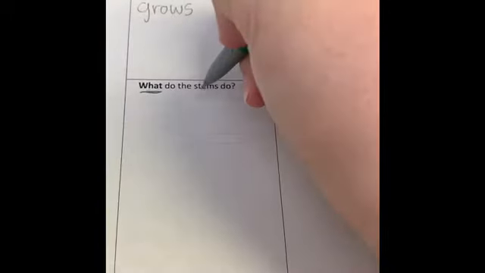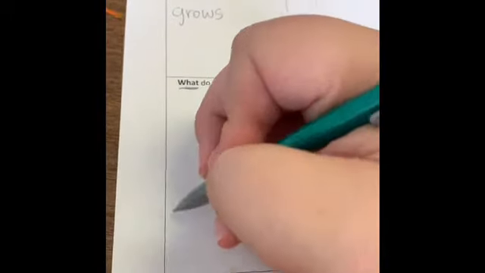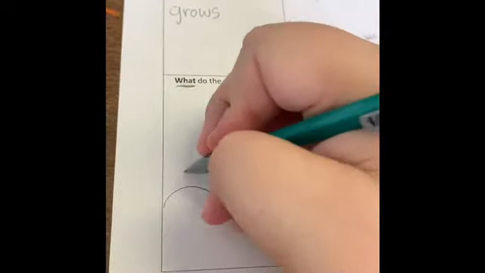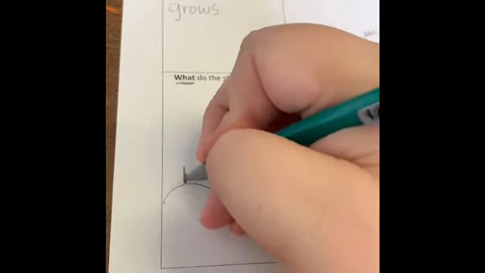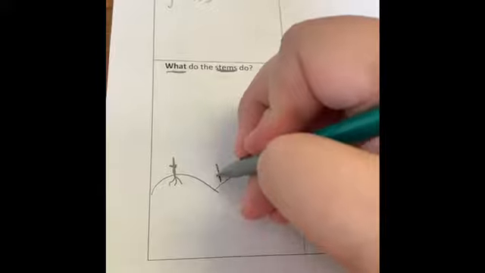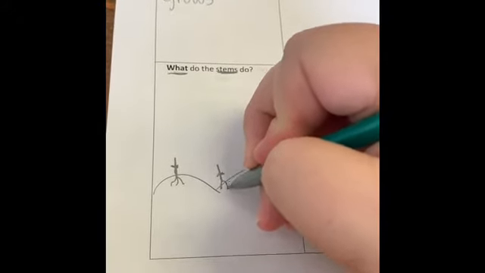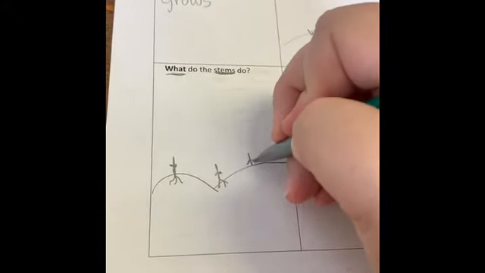So what do the stems do? And I'm sure you've learned about stems in science class. So the stems, we'll draw the stems down here in just a second. Those are these parts of the plant, part that the leaves and the roots come from. And we read the story.